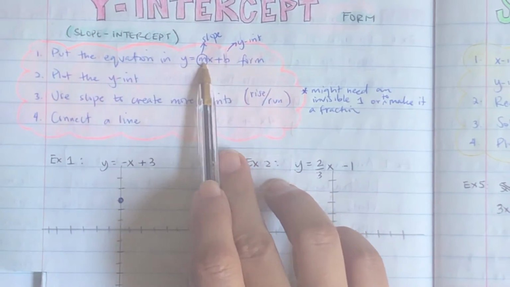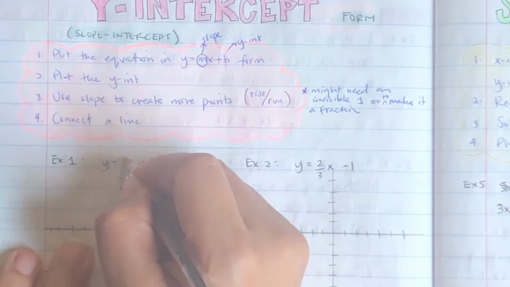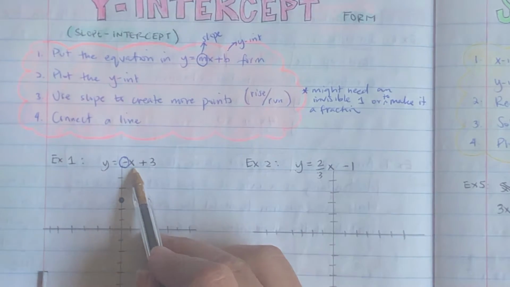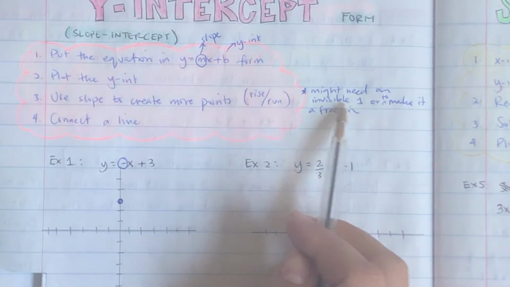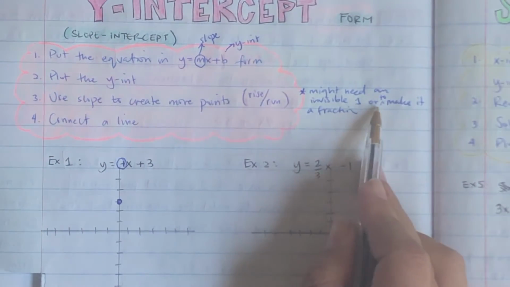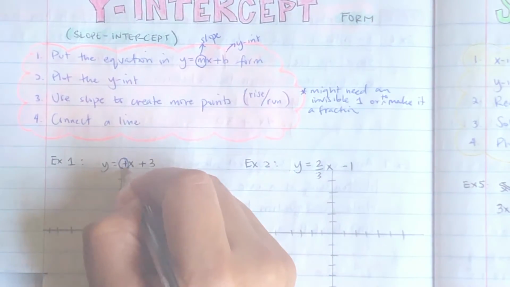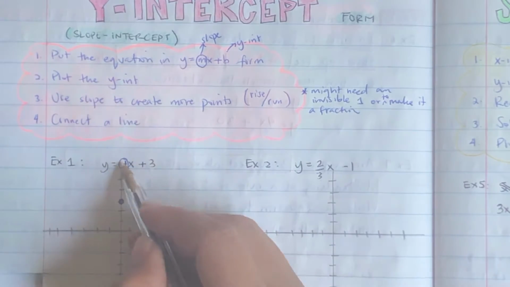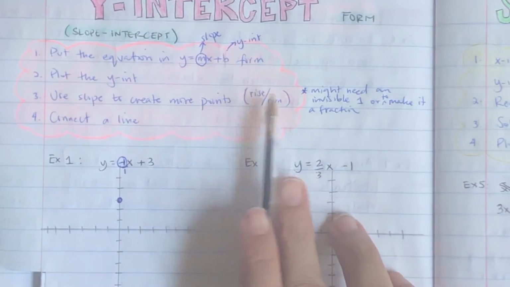So remember, before the x is the slope. So what's before the x here? You have negative before the x, right? So you might need to make an invisible one, so that's like an invisible 1. And you also need to make it a fraction, so that's going to be invisible 1 over 1. So it's negative 1 over 1. And that's how you're rising and running.